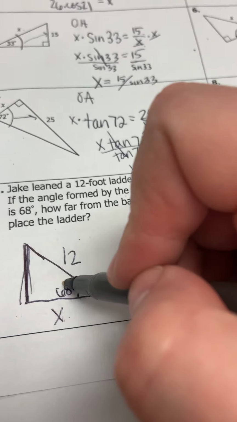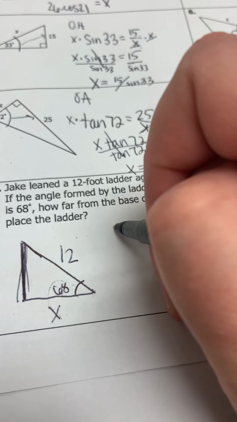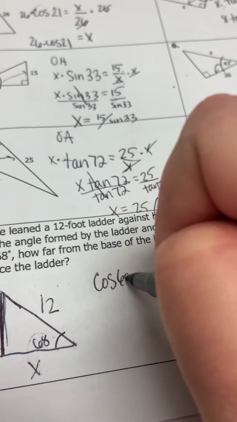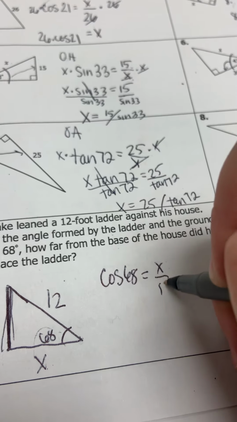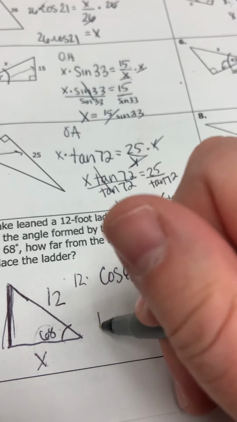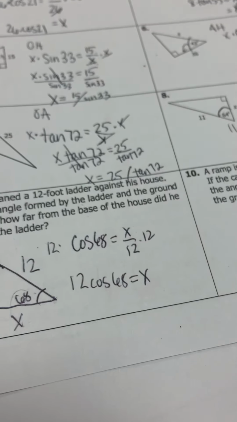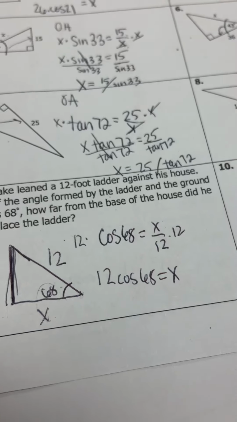So I'm given that from my angle, adjacent and hypotenuse. So since adjacent and hypotenuse is cosine, cosine of 68 equals x over 12. So multiply by 12. So 12 times the cosine of 68 equals x. And you could do that in your calculator and round to the nearest tenth.